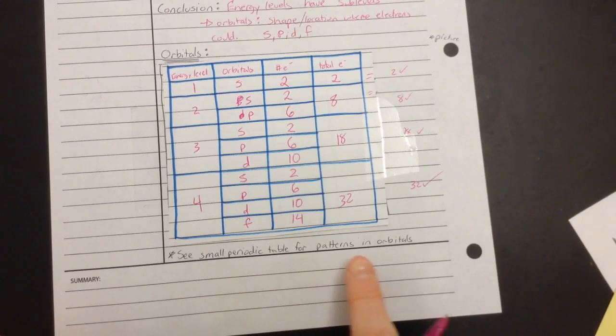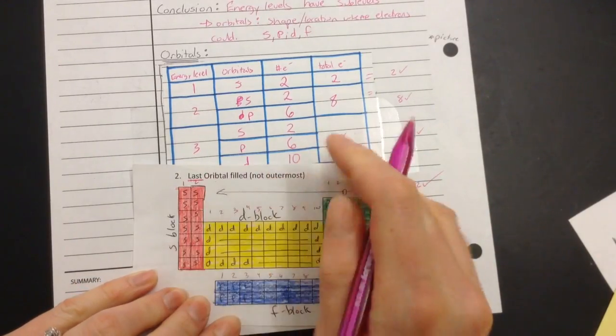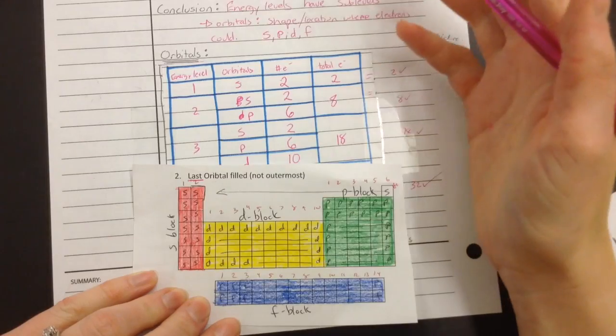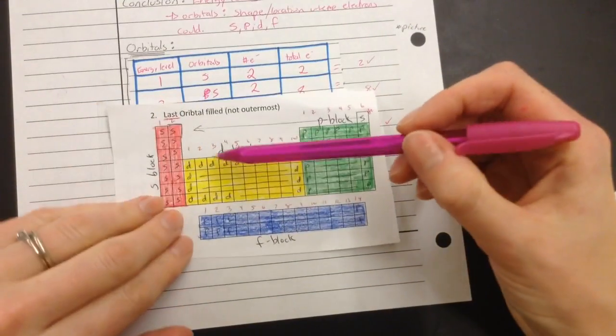Okay, so one more periodic table. It says see small periodic table for patterns in orbitals. So this is what we see. This is looking at the last orbital filled. So electrons come in and they fill these things. What's the last orbital that gets filled? Because remember, in that graph here, they did some overlapping. Well, it turns out it looks like this.